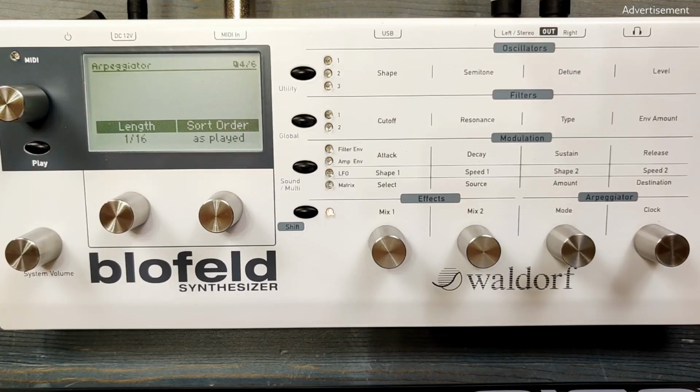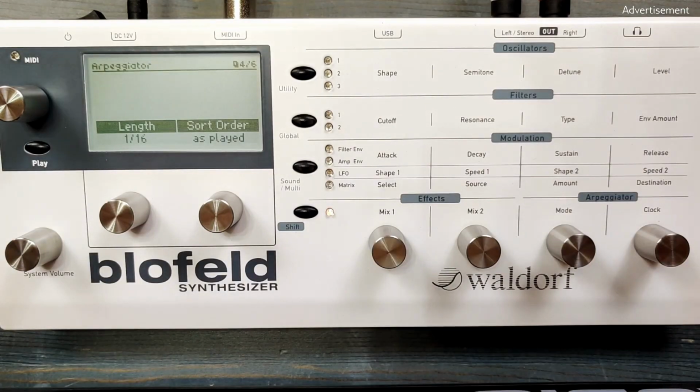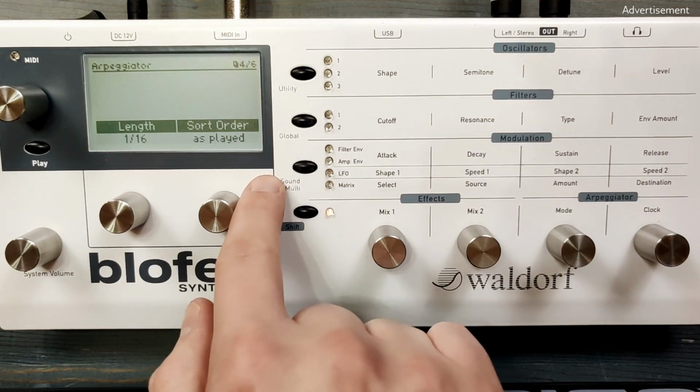So now we created our sounds, our instruments, we programmed the arpeggiators separately for each instrument, and now we have to combine them in one multimode program. In order to do so, we should change the mode of this machine from single sound to multi.